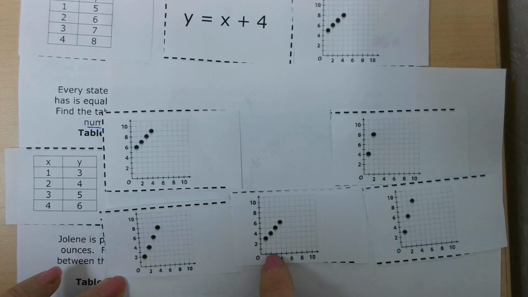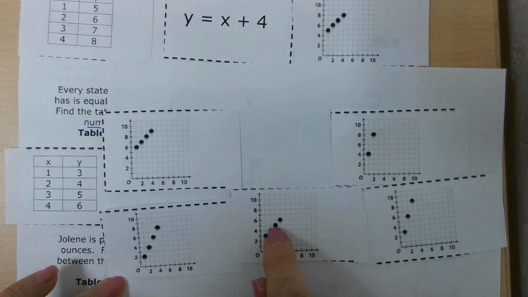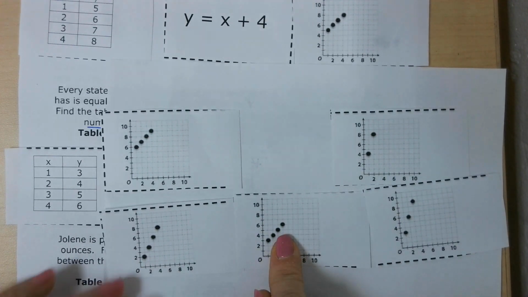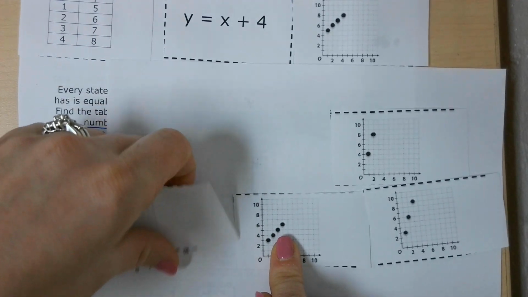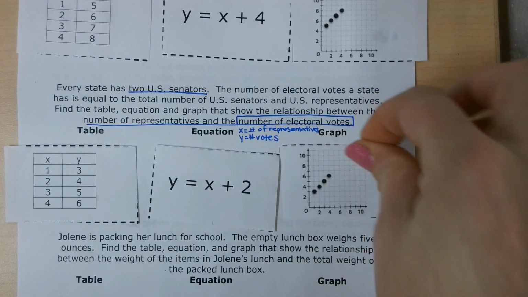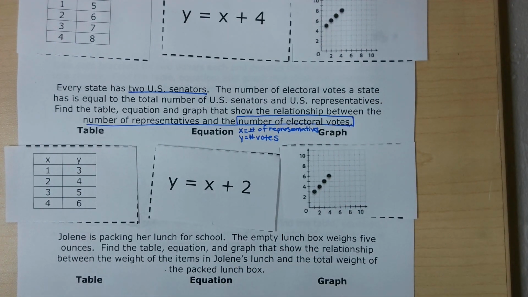So let's check and see. 2, 4, 3, 5, and 4, 6. So we have found our graph. And so you're going to want to make sure that these 3 are glued in for this problem.